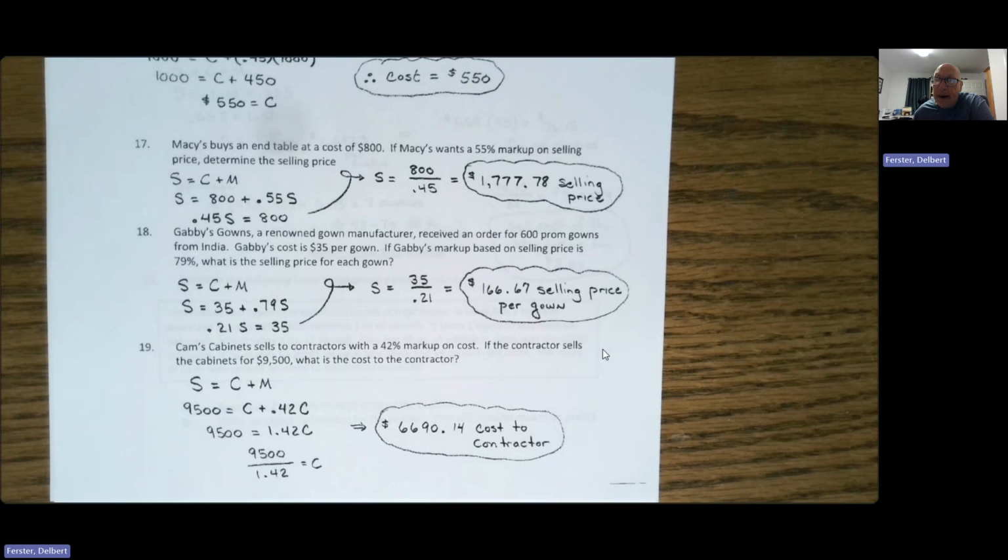So when we add 1 and 0.42, we're going to get 1.42C. And we're going to solve for C by dividing both sides by 1.42. The cost we were searching for, $6,690.14, would be the cost to our contractor on problem 19.